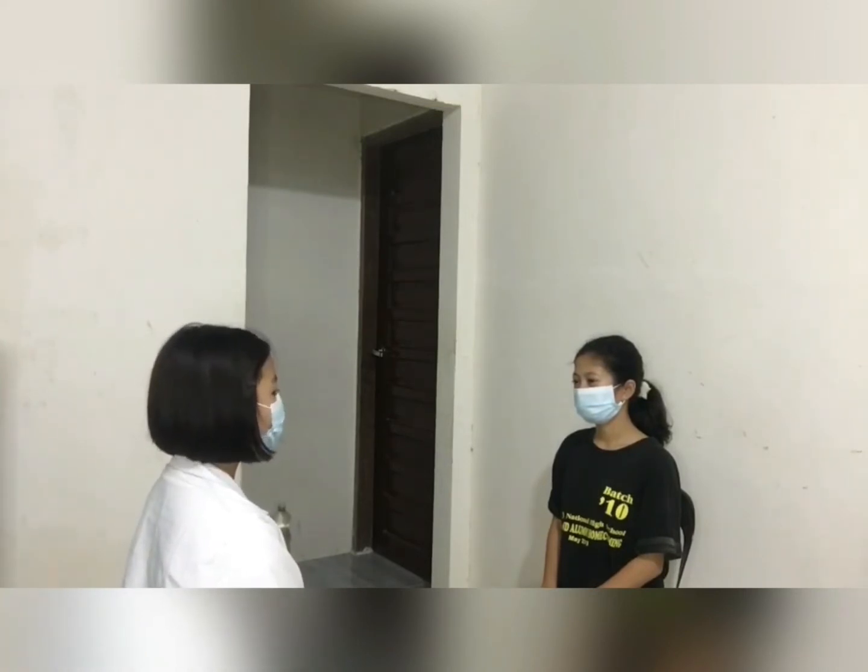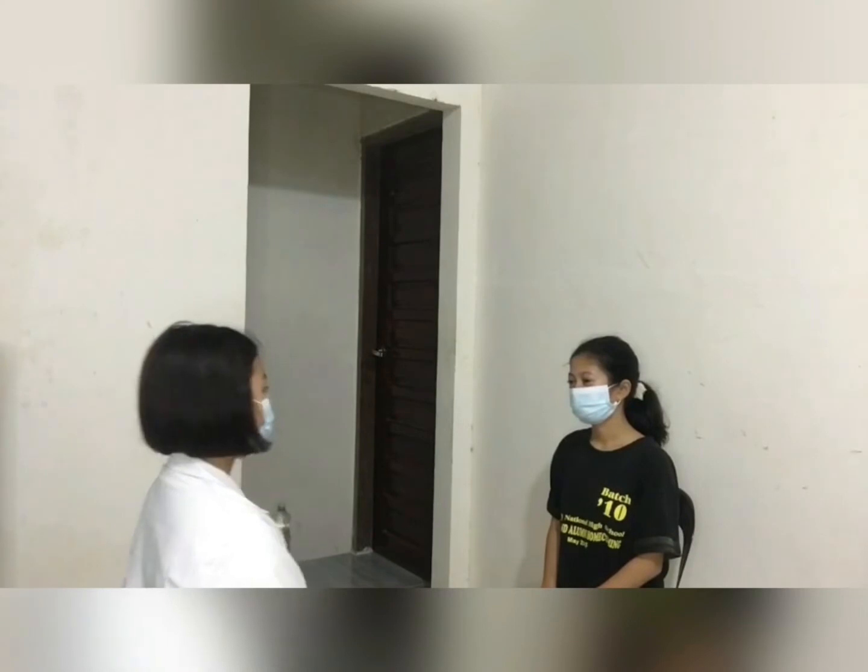Move the penlight in a slow, orderly manner through the six cardinal fields of gaze. Stop the movement of the penlight periodically so that nystagmus can be detected.